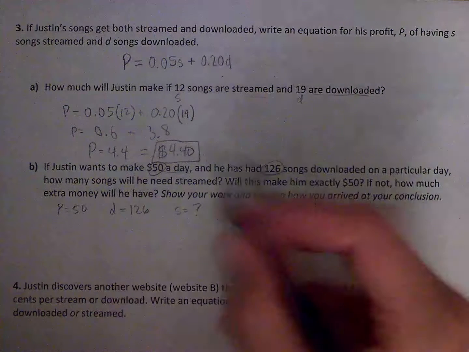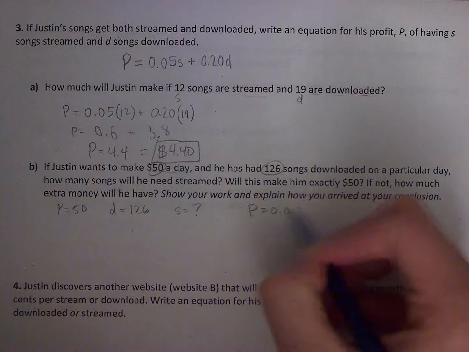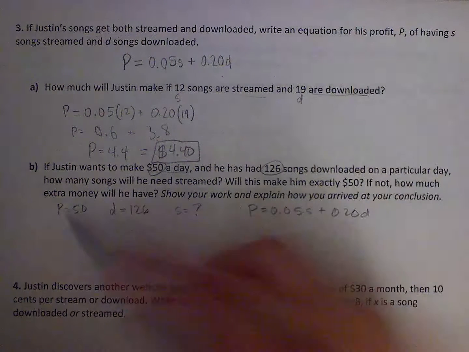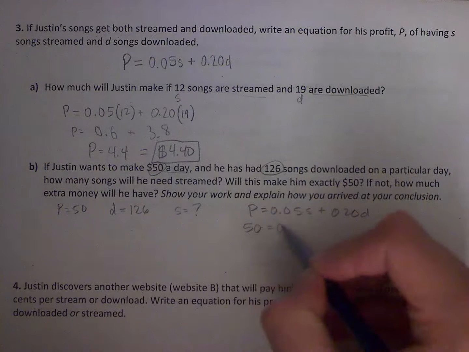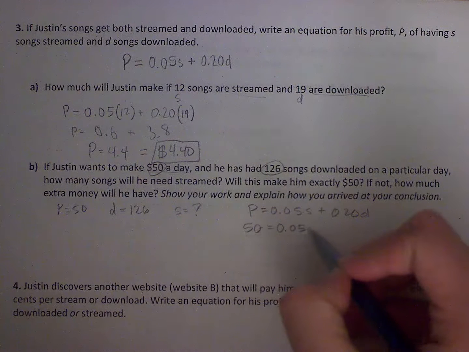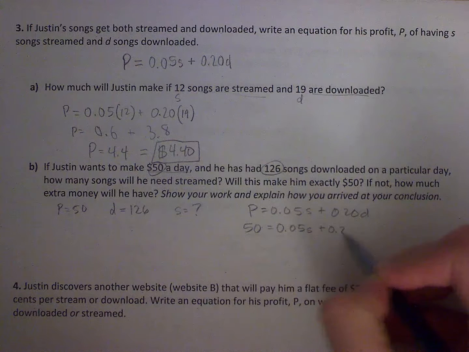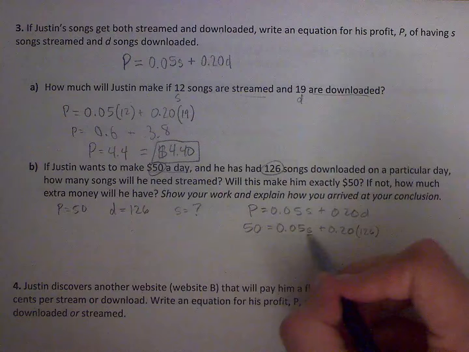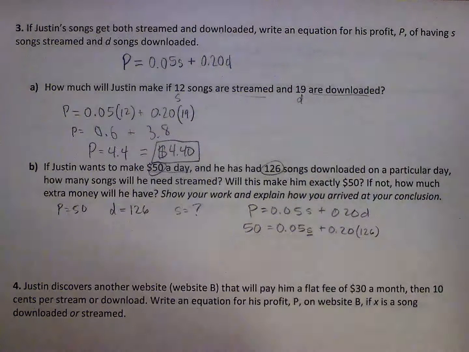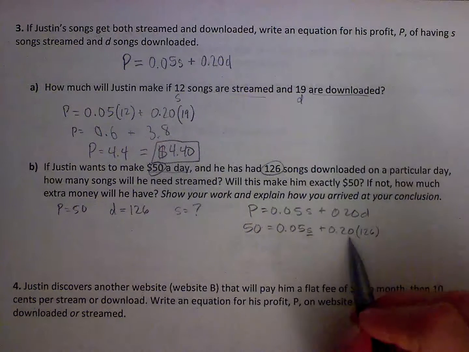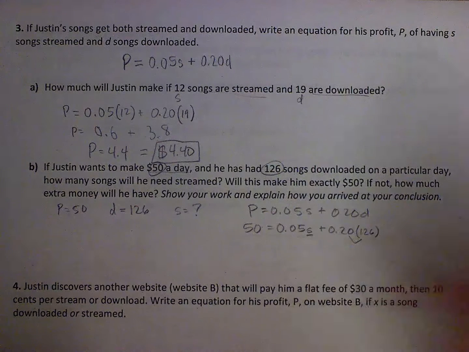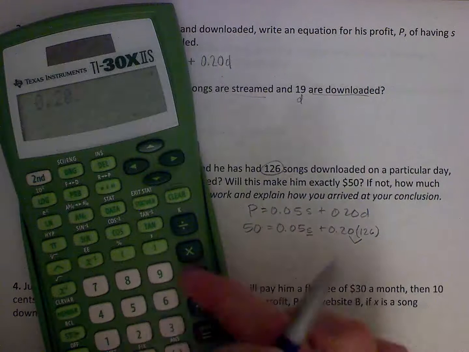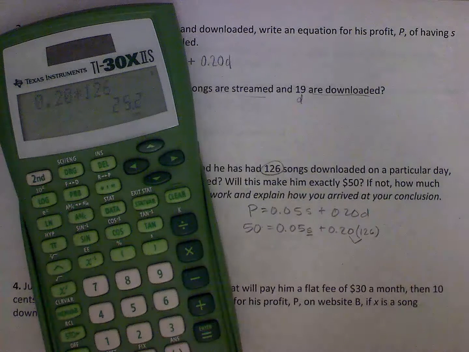So let's go ahead and I'm going to just recopy the equation, and then I'll plug in. So here's my equation. I'm going to plug in 50 for P. S just stays a variable because I'm trying to figure it out. And I'm going to plug in 126 for D. Okay, so I'm trying to solve for S here. Let's see if I can figure this out. Well, here I have multiplication, so let's just do that multiplication, right? Does it make sense to leave a multiplication problem in my equation? Okay, so that's 25.2.